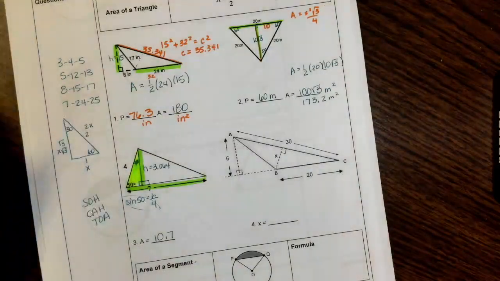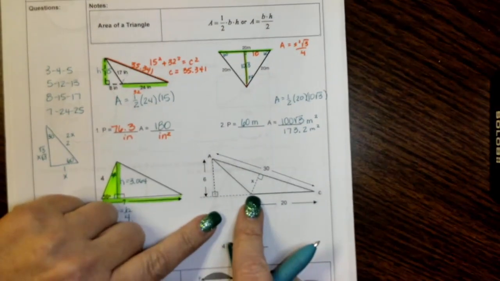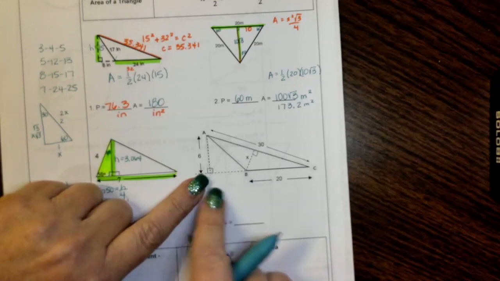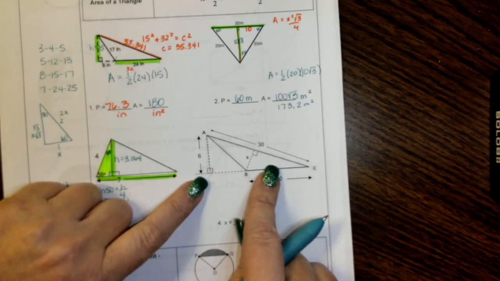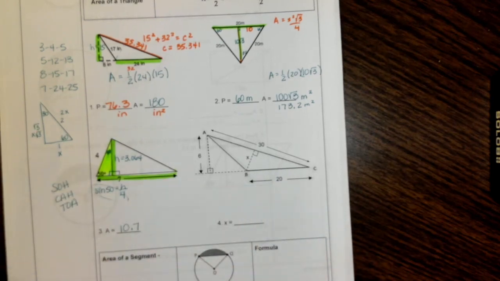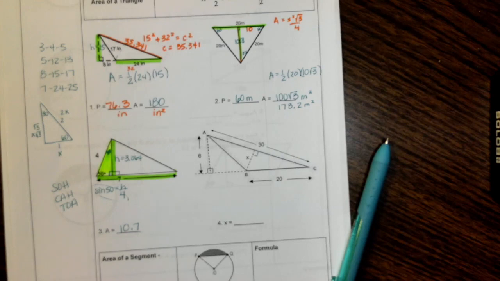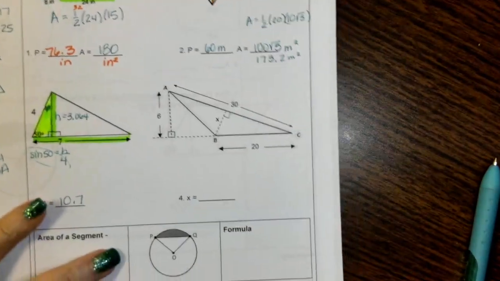Now number 4 is a little bit tricky because what you notice is if I want x, well, in order to find x, I don't have enough information. I don't have any angles. I don't have Pythagorean theorem. I can't resort to anything. So here's what I do want to do. What you notice is that we can find the area. I mentioned earlier that every triangle has 3 bases and 3 heights. You just have to use one of them. It doesn't matter which one you use, just pick one.